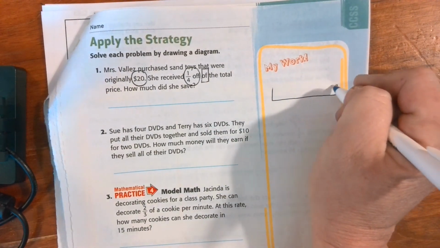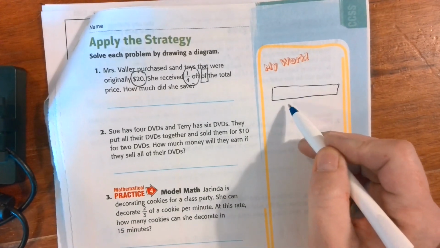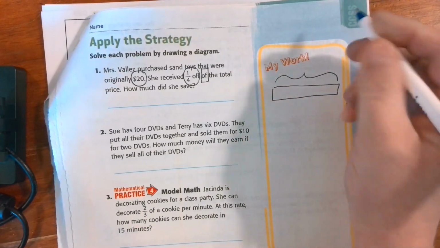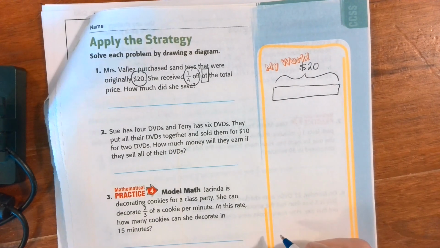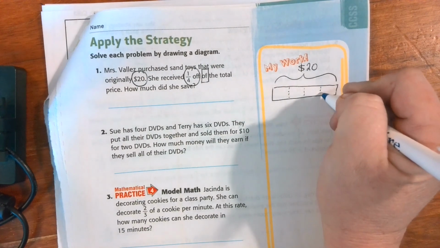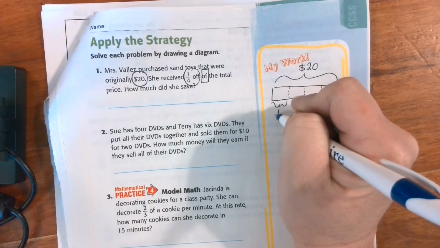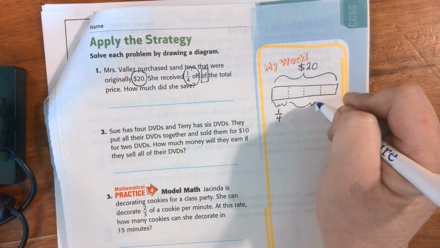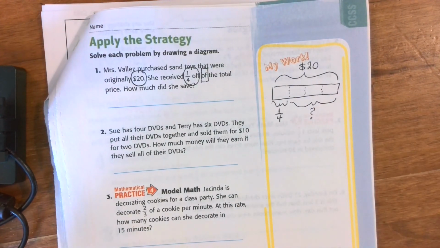So we're going to draw our tape diagram. This is the whole amount. How much were they originally? $20. And they took off 1/4. And she was left with what they paid.